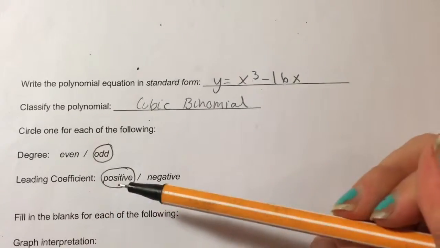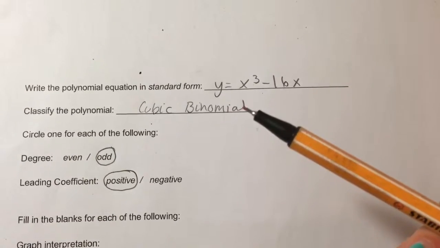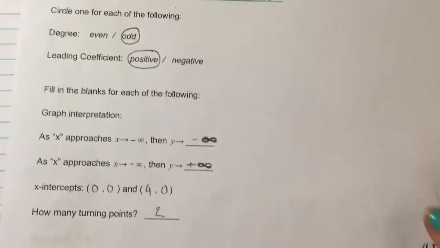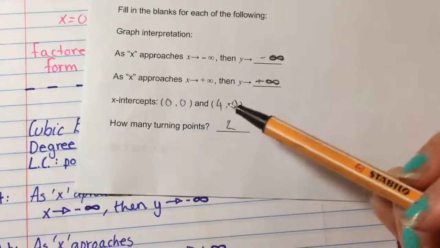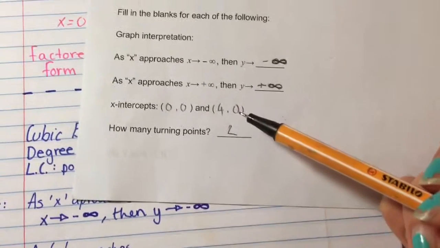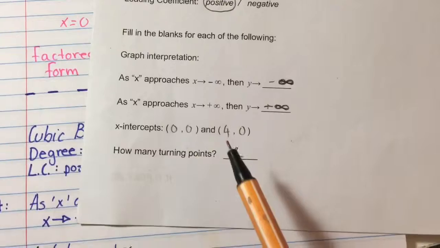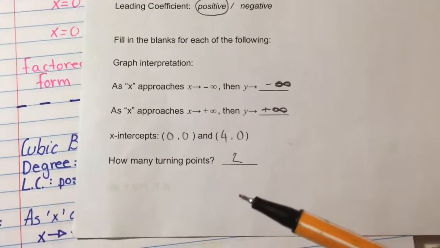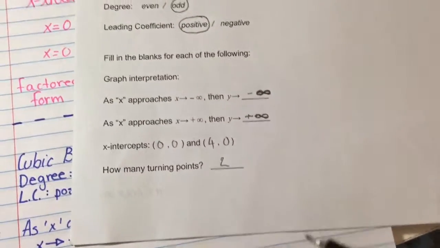And then the leading coefficient of that one, which is going to be 1, is positive because it's not a negative, obviously. And yeah, so then we find the y-intercepts and these 2, and we only put 1. Well, there's actually 2 of these, but we just put them as 1 because they're the same, so they don't need to put twice. And then in the roller coaster, if you imagine it as a roller coaster, it's going to have 2 turning points. So yeah.